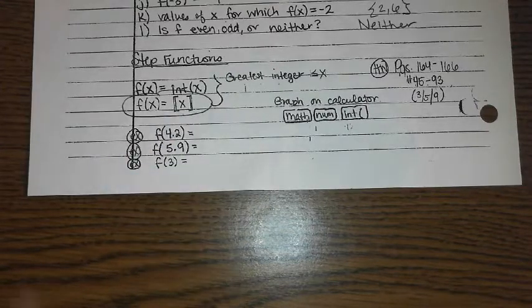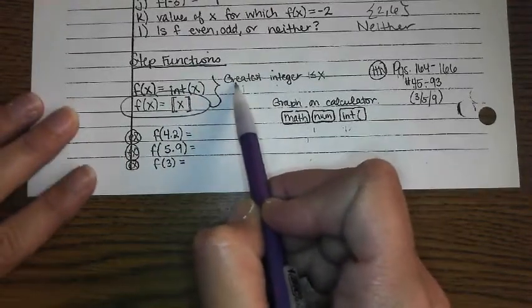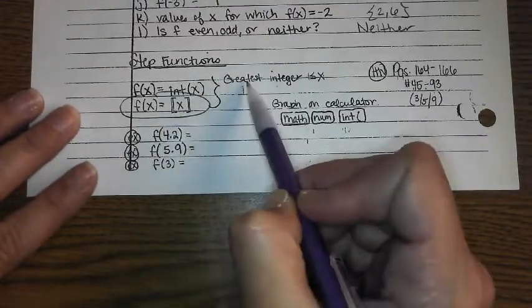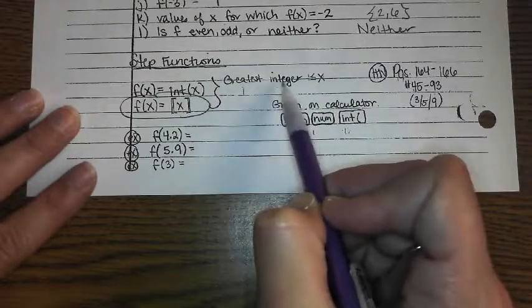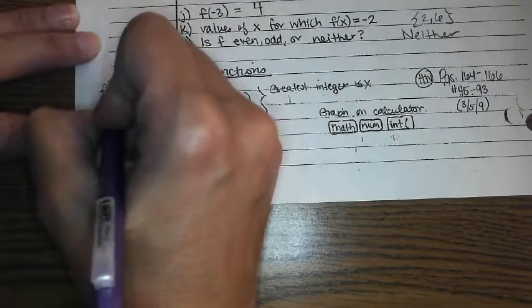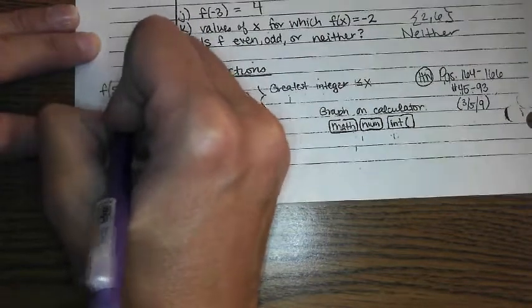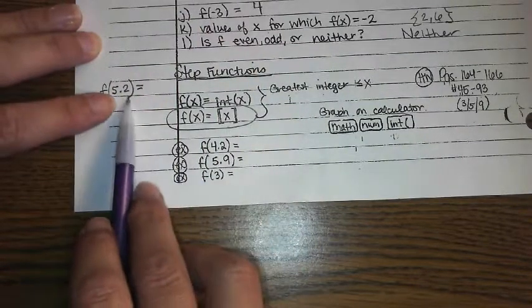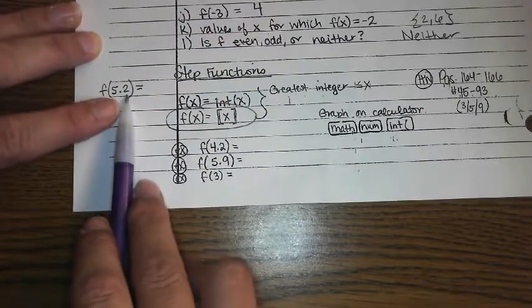So how you apply those symbols to the x value is you answer with the greatest integer less than or equal to x. For example, if I wanted you to do f of 5.2, what is the greatest integer less than or equal to 5.2?